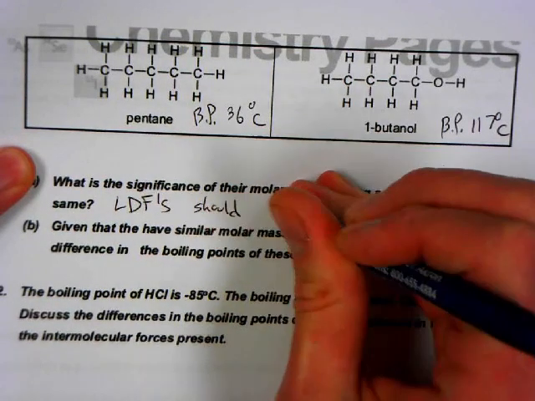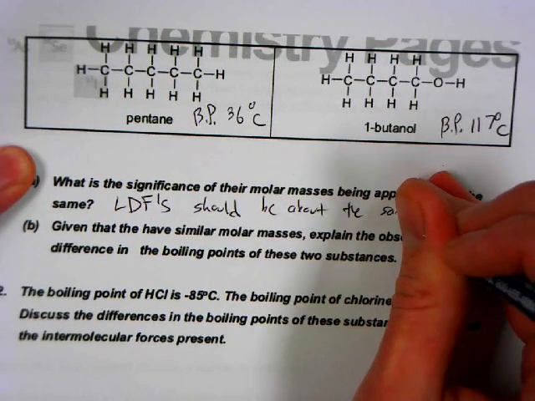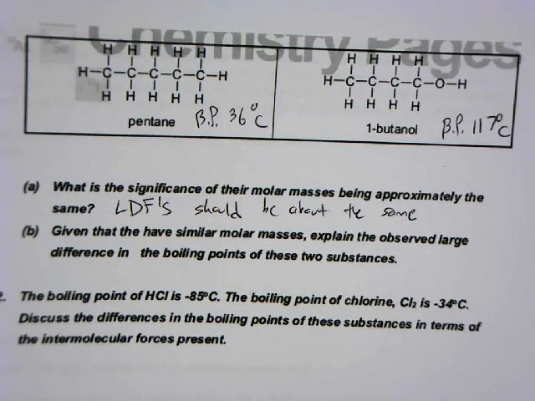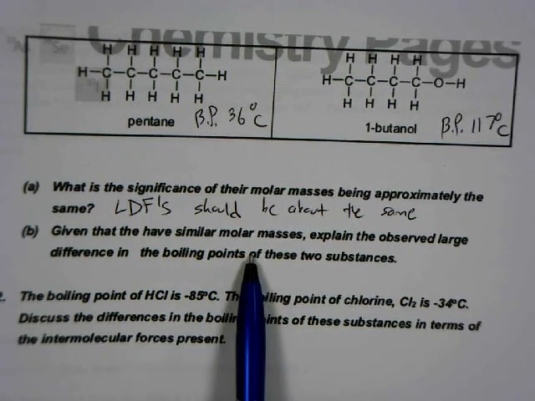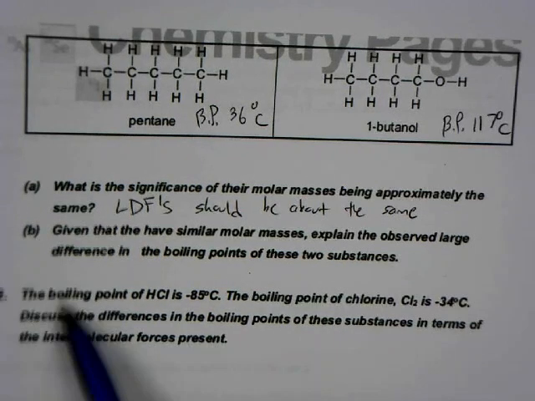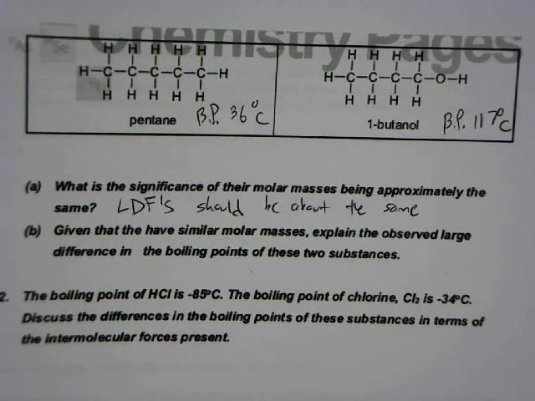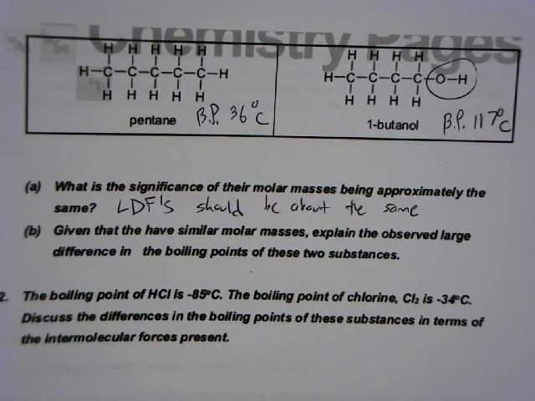A, what is the significance of their molar masses being approximately the same? If their molar masses are the same, what else is probably the same? They're London. Yes, that means that their London dispersion forces should be about the same. So my LDFs are pretty similar between these two molecules. Agreed? If they're the same size.